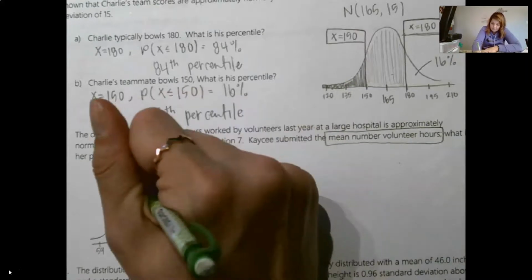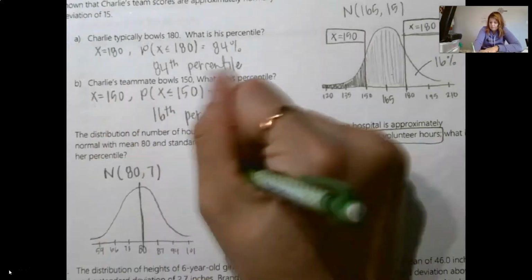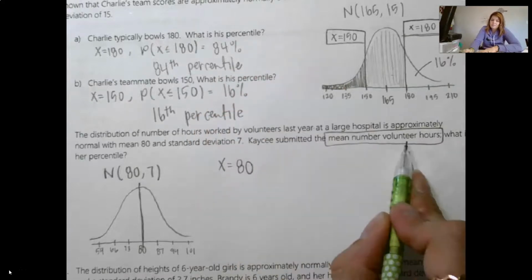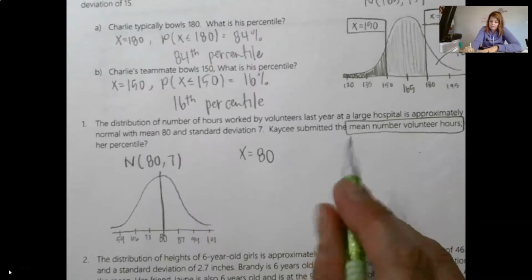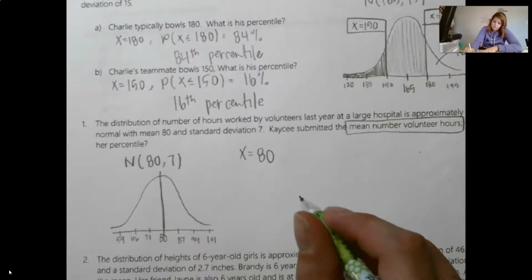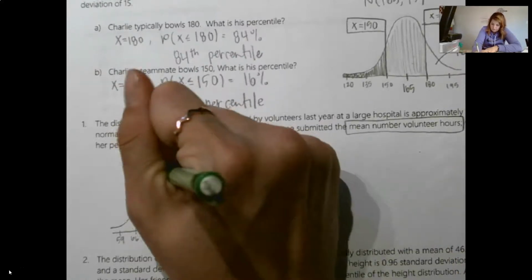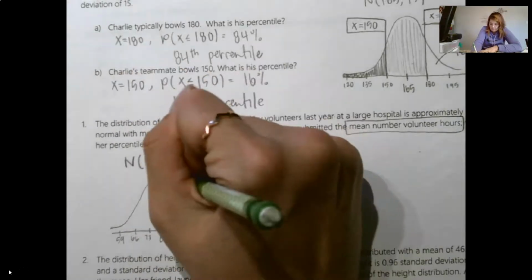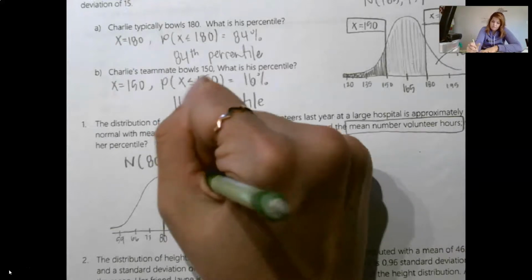Well, Casey submitted 80. How do I know? Because it said Casey submitted the mean number of volunteer hours. So this is x is 180. Oh, just kidding, 80.